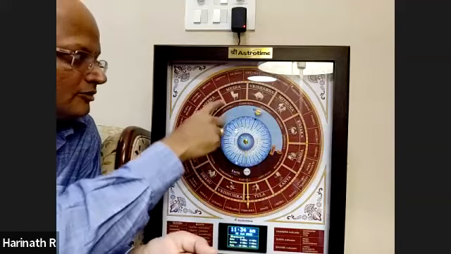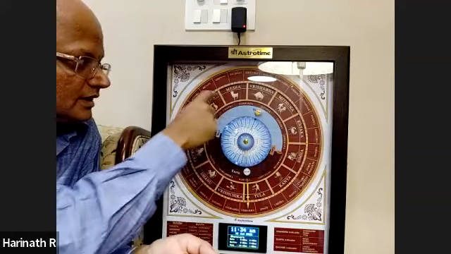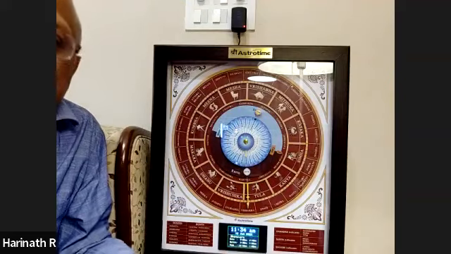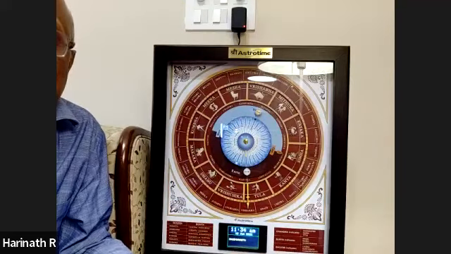Which means in this position of the sun, the whole of India, with a plus or minus 10 or 12 days, celebrates New Year. That's the beauty of this.